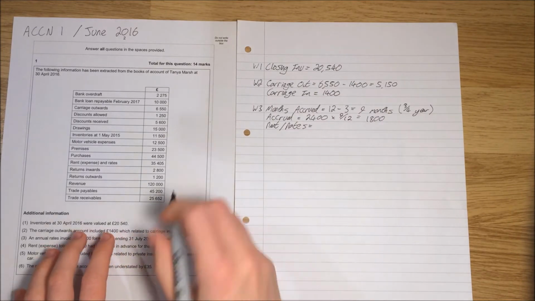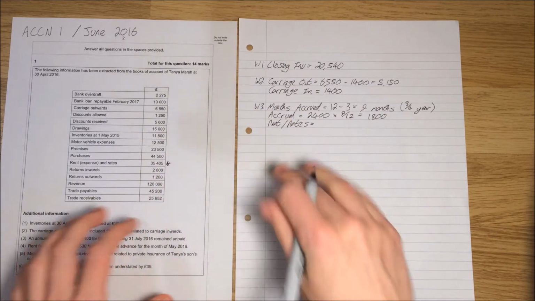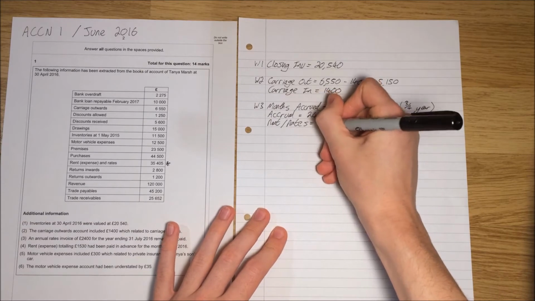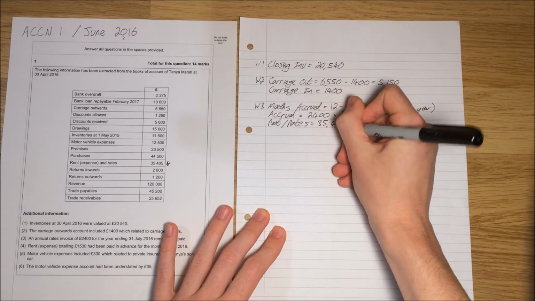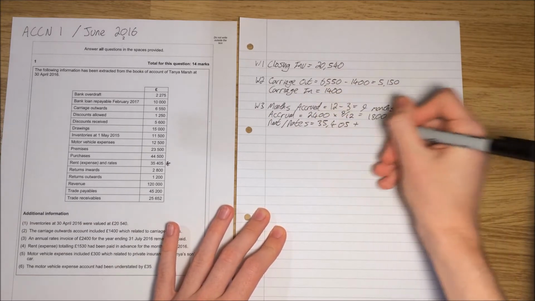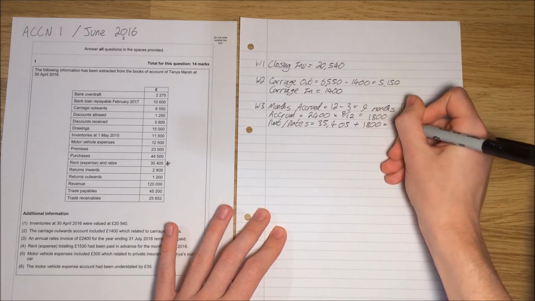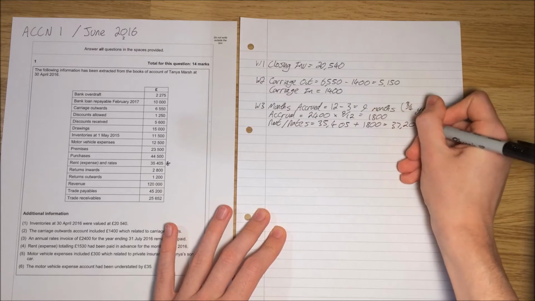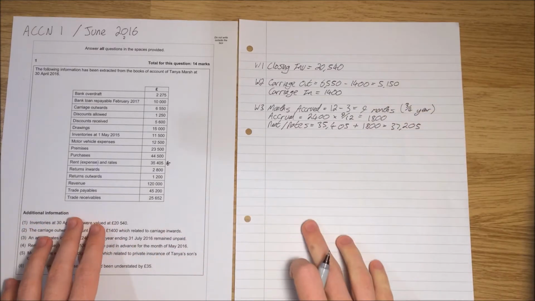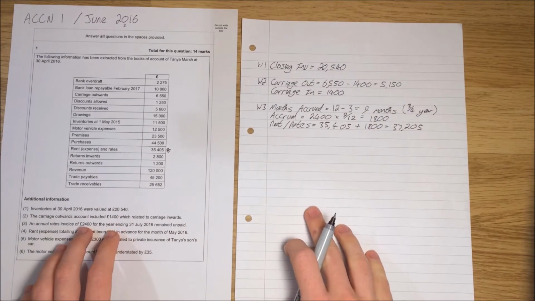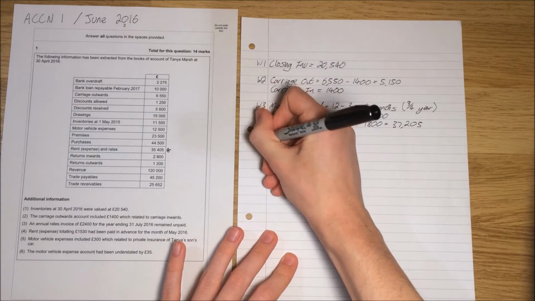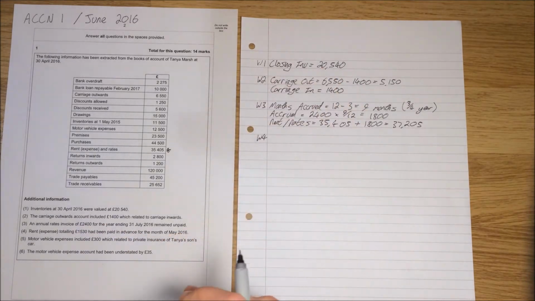So we're already given 35,405 there. I just need to add on that 1800, which gives us 37,205. Easy. So working 4, which will hit this expense again.